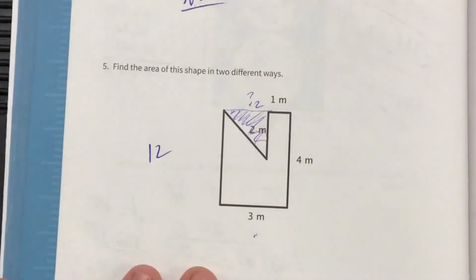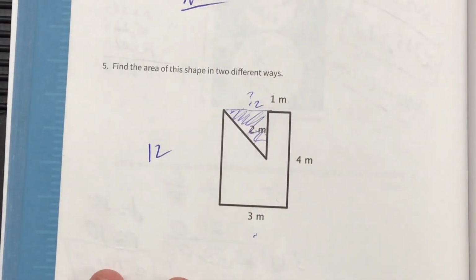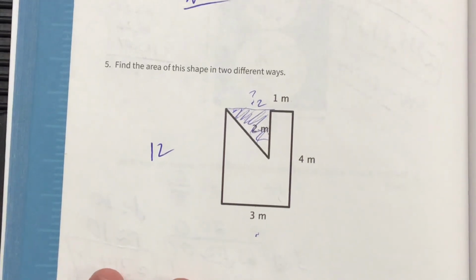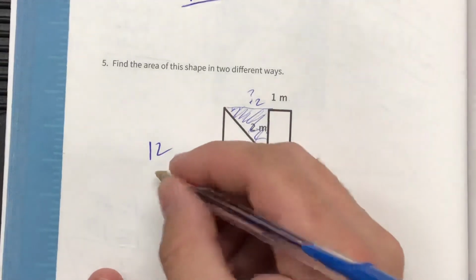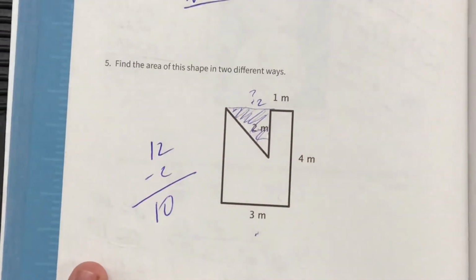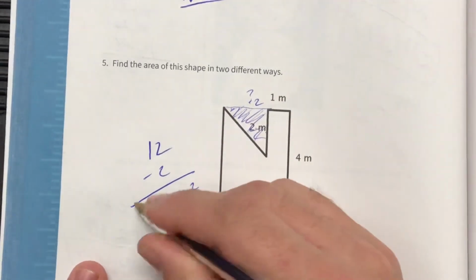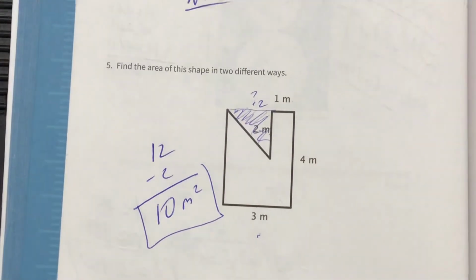So what's the area of a triangle? Base of 2, height of 2. Base times height divided by 2, right? Don't forget to divide by 2. 2 times 2 divided by 2. 2. Label? It's area. Meters squared. Question 6.